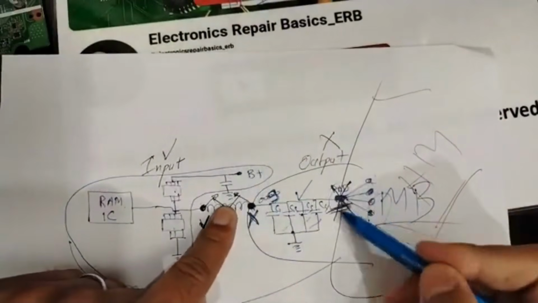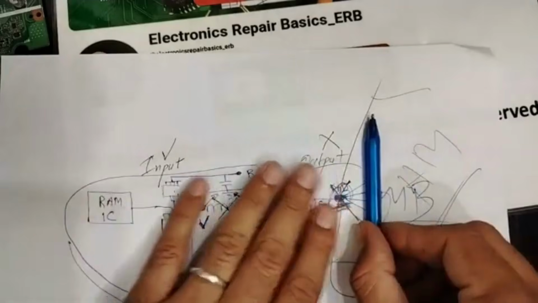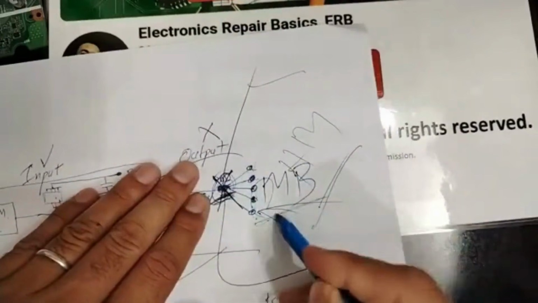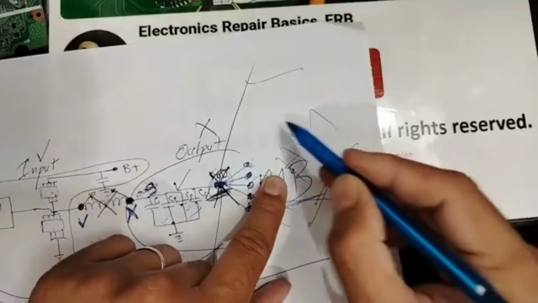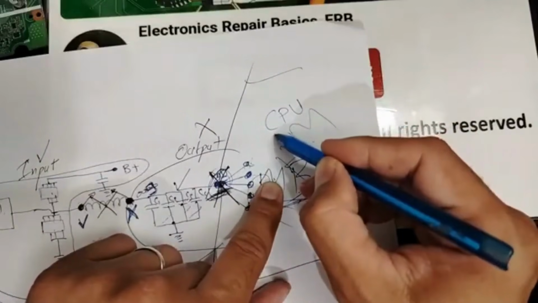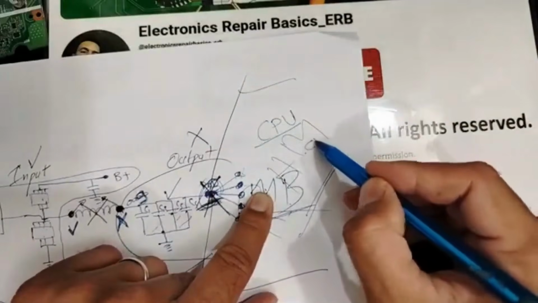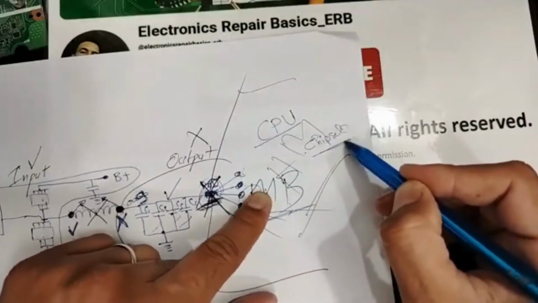If you have a part, remove it, my friends, and the short will be here. If you have the RAM in the output, it means the RAM chip or the RAM slots. If you have the CPU in the output, it means the short is the CPU. If you have the chipset in the output, it means the short is the chipset.